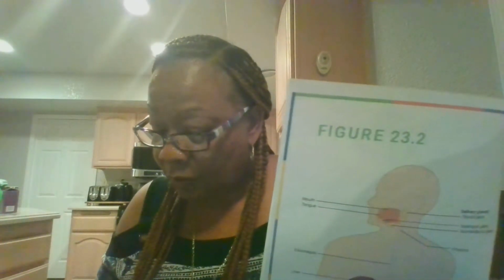Insulin is the chief hormone for metabolizing sugar. And then you also have your gallbladder that stores and concentrates bile and then releases it into the duodenum to help to absorb and digest the fats.